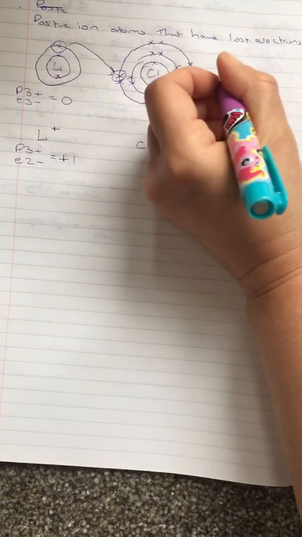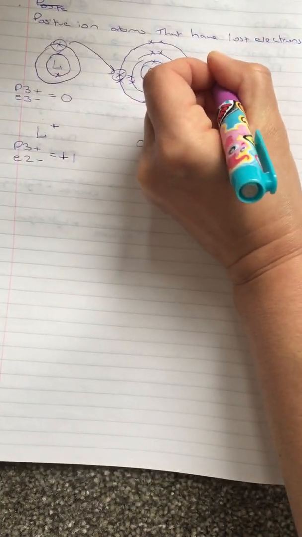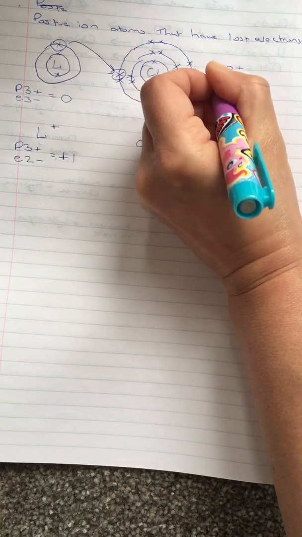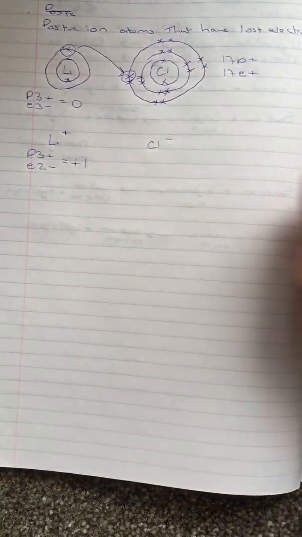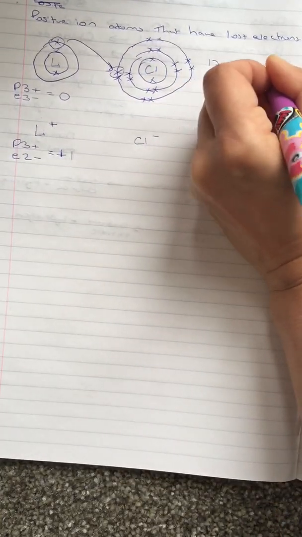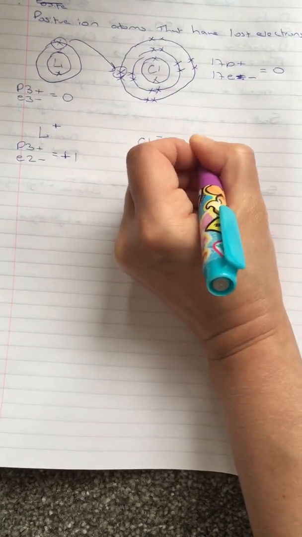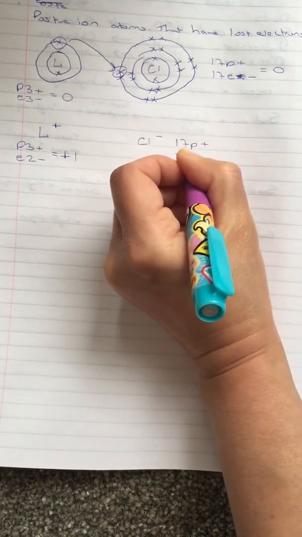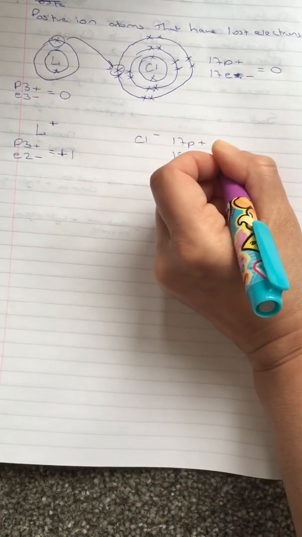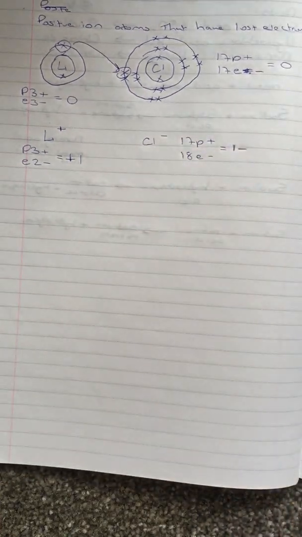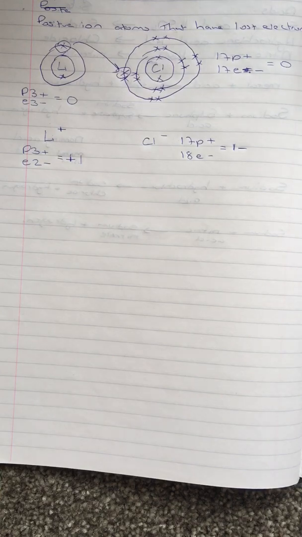On the other side here, the chlorine has 17 protons and 17 electrons, which are negative. So overall it is 0. But when it gains that extra electron, it's still got 17 protons, but now it has 18 electrons. So overall it has an extra minus charge. And that's why some ions are positive and some are negative.